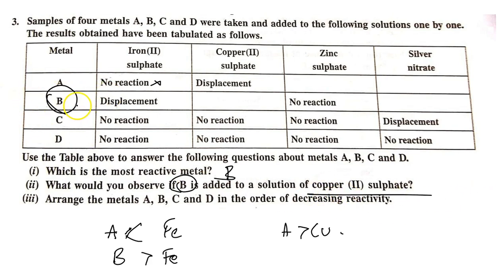So they are talking about B. And as discussed, B is something which is more reactive than iron. And now they are talking about B being added to copper, right? Fine. So you need to identify the relation between B and the element copper. But how will you identify? For that, first you try to observe the relation between copper and iron.